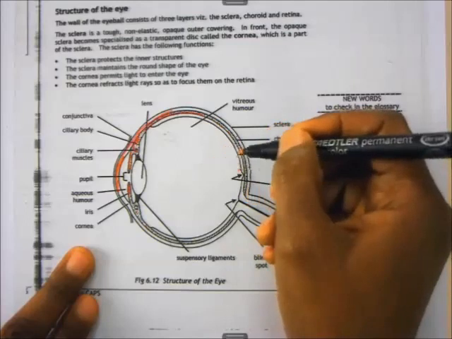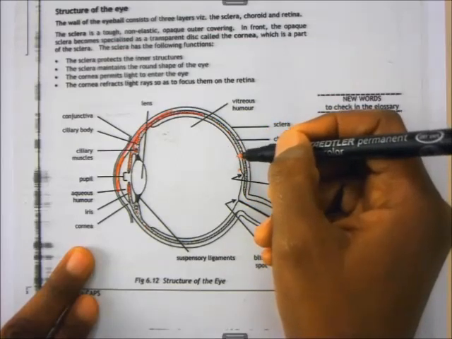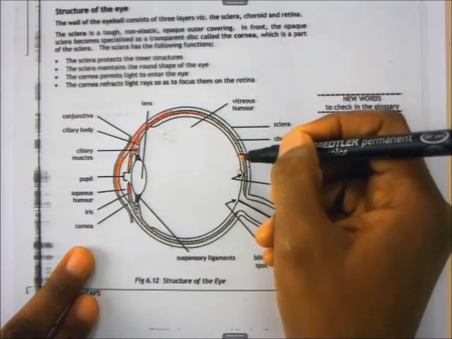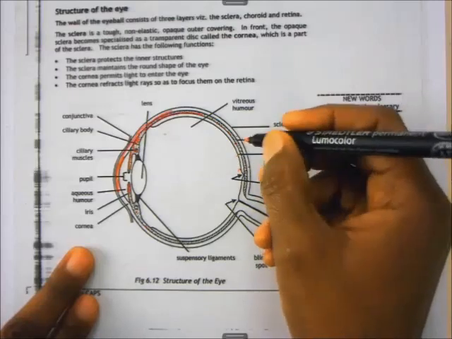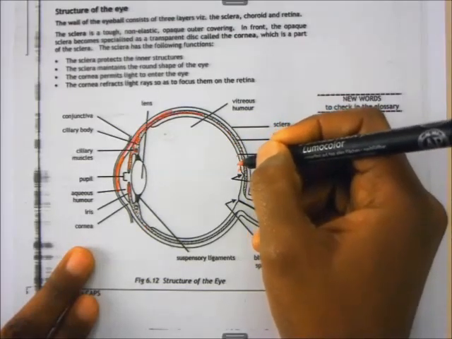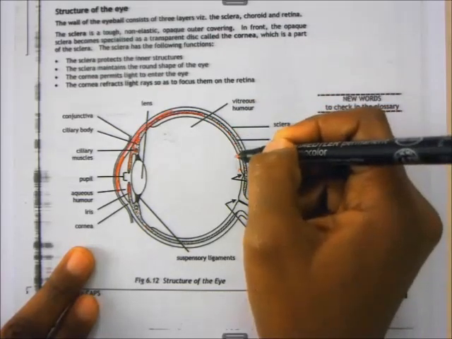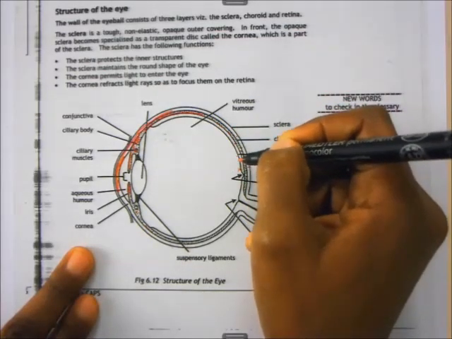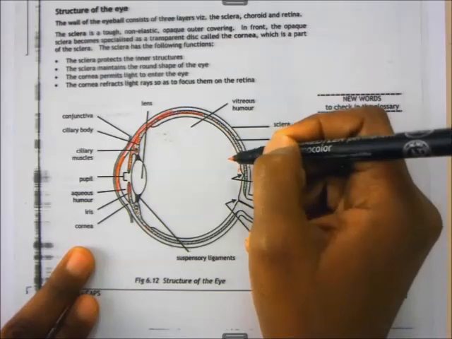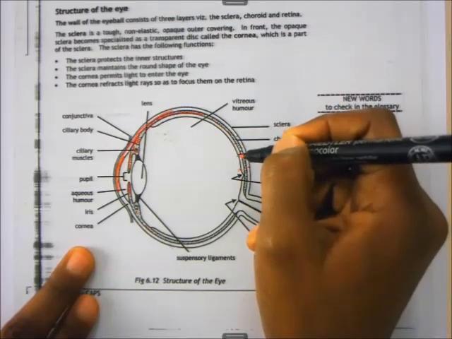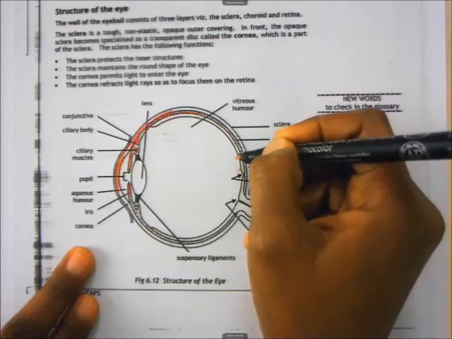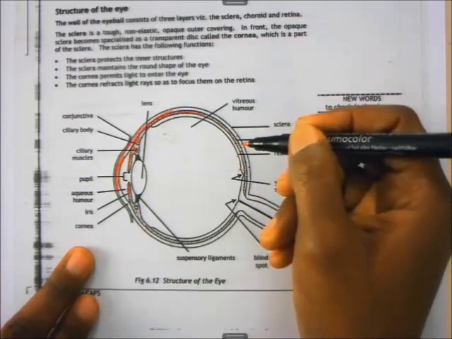So remember when I started, I showed you the two types of the photoreceptors, which are the rods as well as the cones. So the rods are found where? At the edge of the retina, and then the cones are found in the center of the retina.